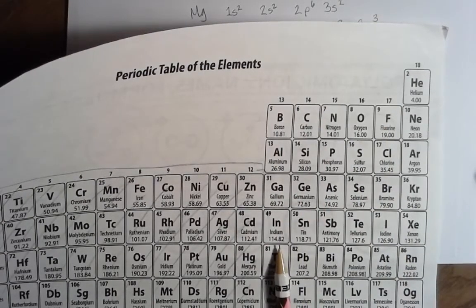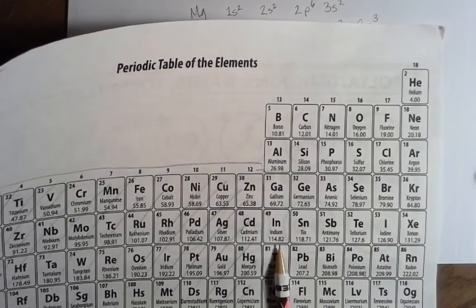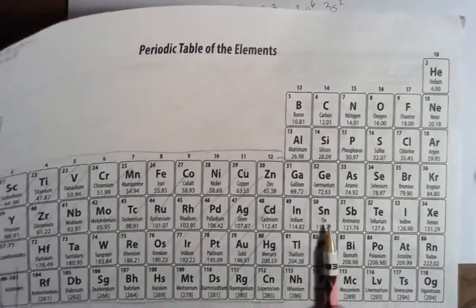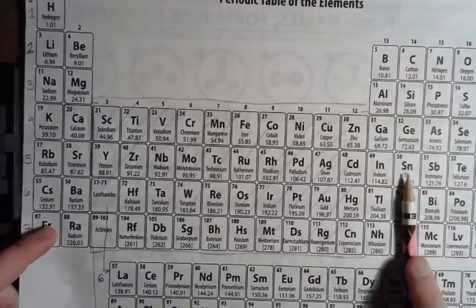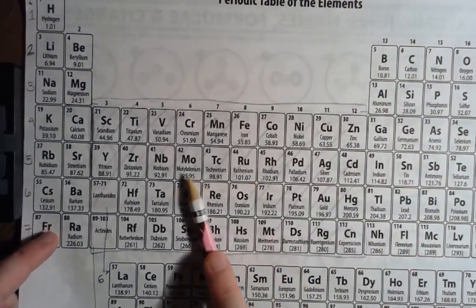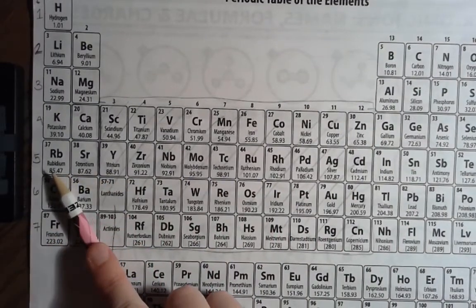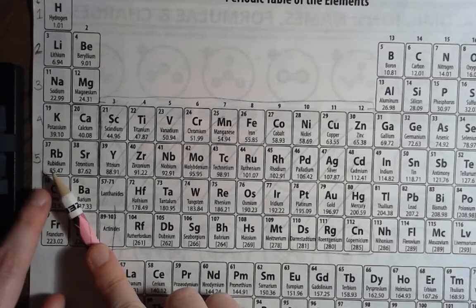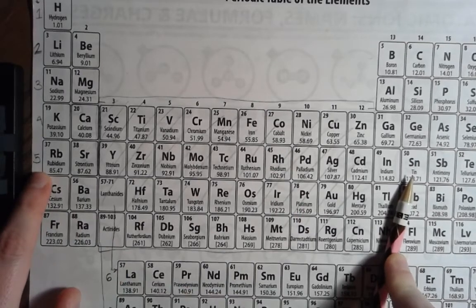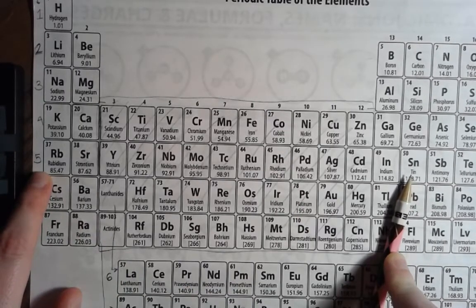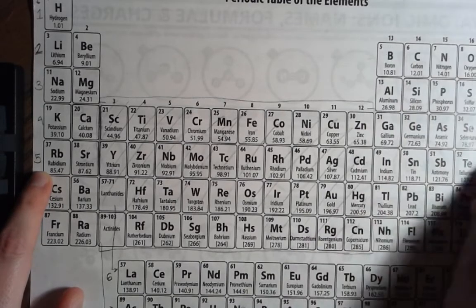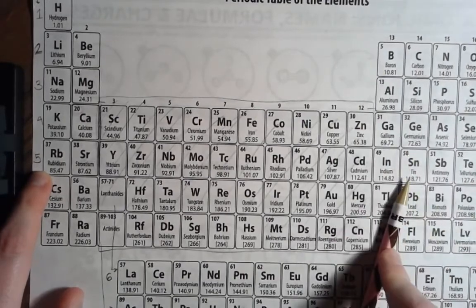We know that s's and p's are the size that we think they should be. So we can take our tin atom and kind of back up, and we can say that the outermost valence electron of tin is size 5. And now we know that tin's outermost electron is in the p block. It's got the shape of a p, and it's size 5. That's kind of cool.